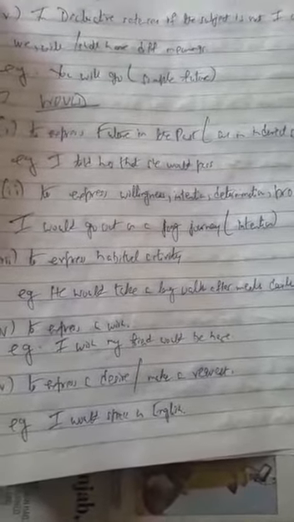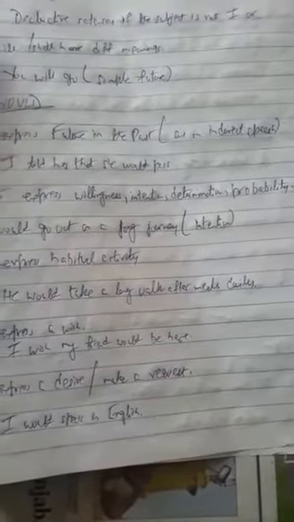The next modal is would. So it is used to express future in the past as in indirect speech. For example, I told her that she would pass. Second is to express willingness, intention, determination, probability. For example, I would go out on a long journey, which means it is an intention.